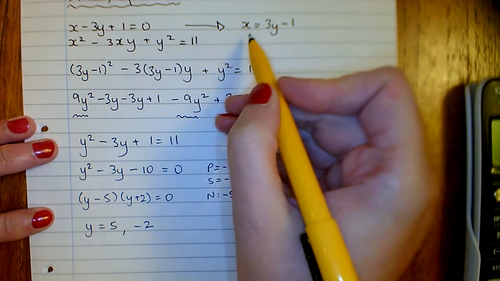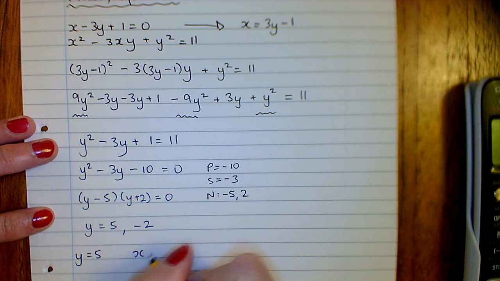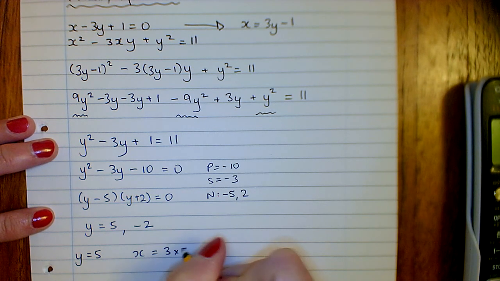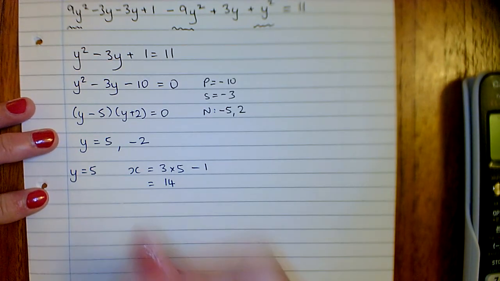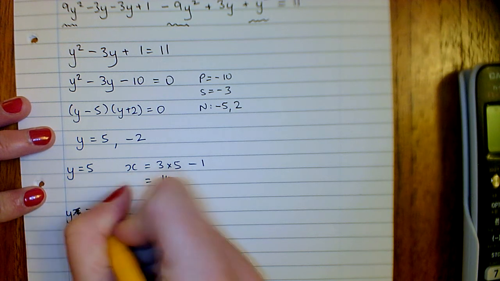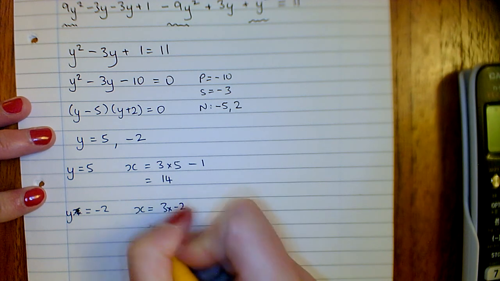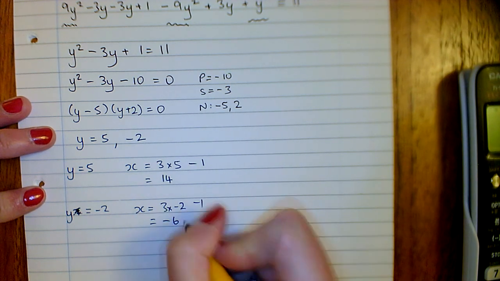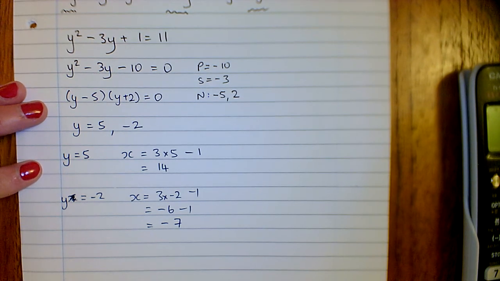Once you've got your y values, you have to remember to find your x values. So when y is 5, x is 3 times 5, which is 15, take away 1, so that's 14. And when y is minus 2, x is 3 times minus 2, which is minus 6, minus 1, which is minus 7.